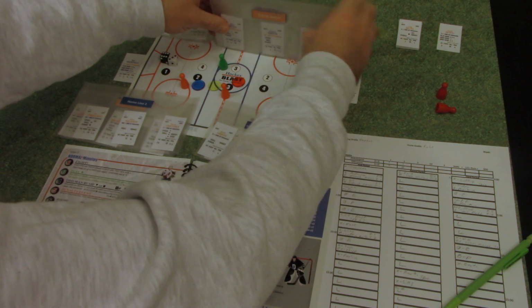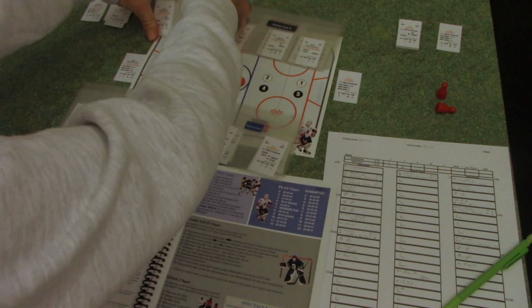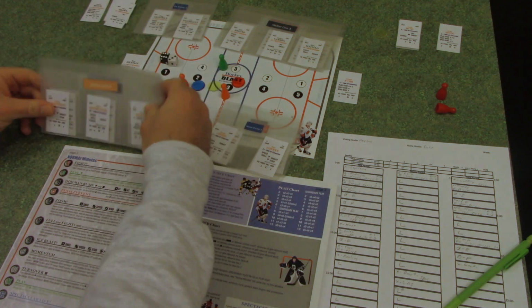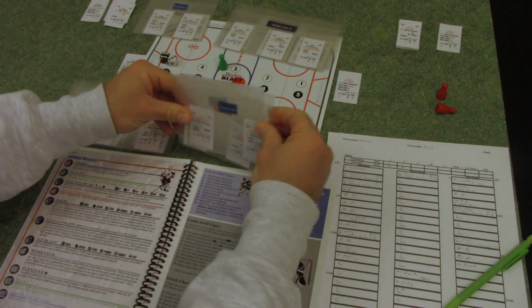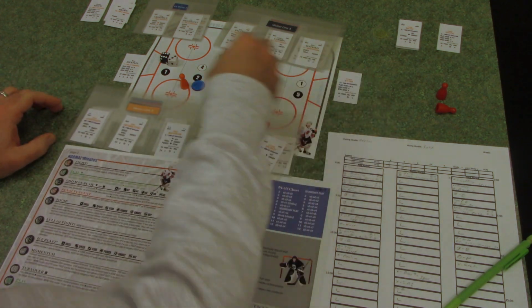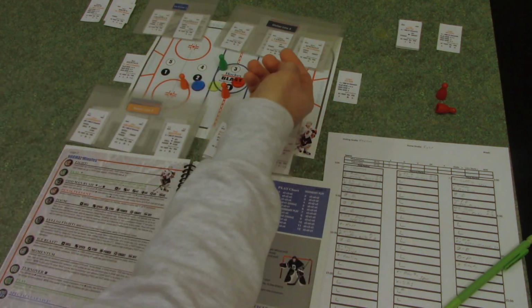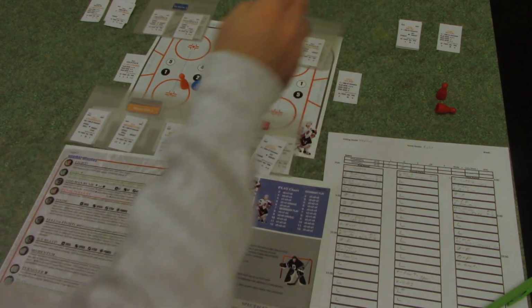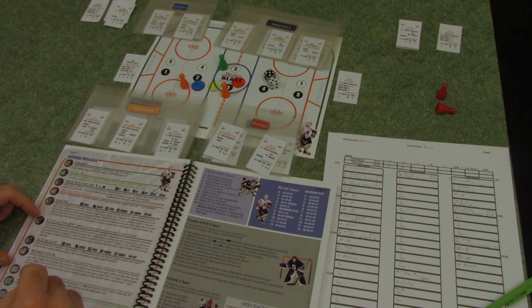And Philadelphia will take control. We're in minute 13 of the third period. So now, Philadelphia's strength here, their defense, hoping they can hold on to this one goal lead.